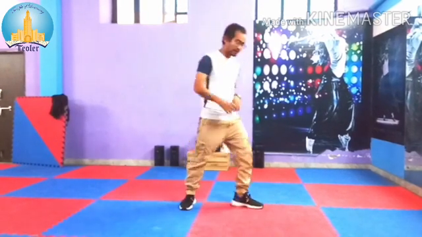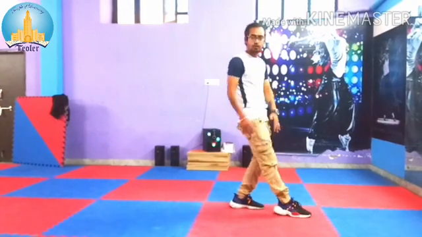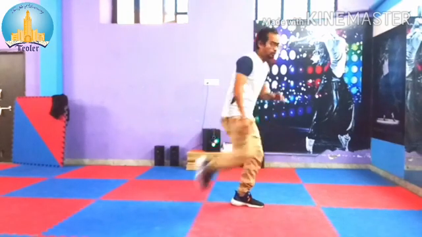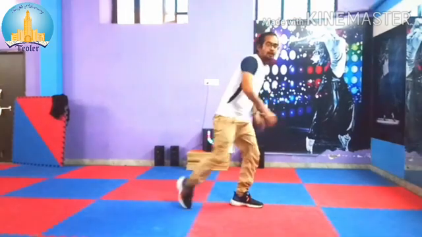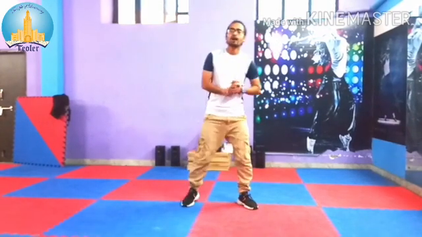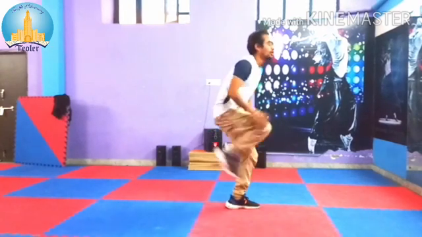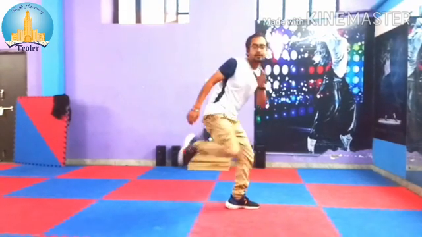Simple, right leg को hit करना है आपको. 1, 2, 3, 4. Clear? Again 5, 6, 7. Start. 1, 2, 3, 4, 5, 6, 7, 8. Done. Again 5, 6, 7. Go. 1, 2, 3, 4, 5, 6, 7, 8.